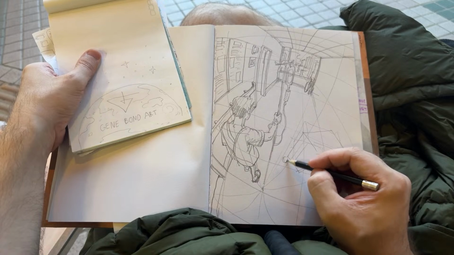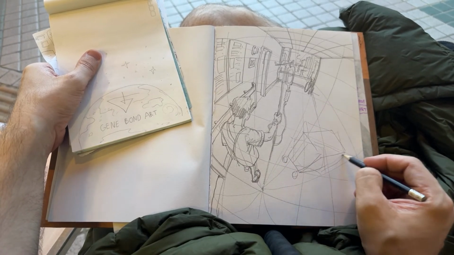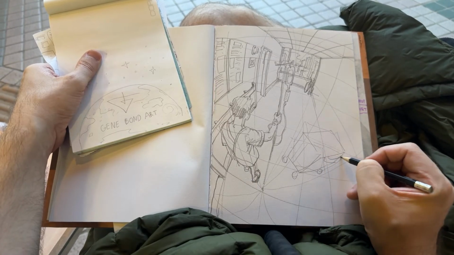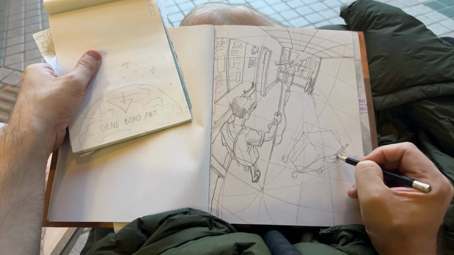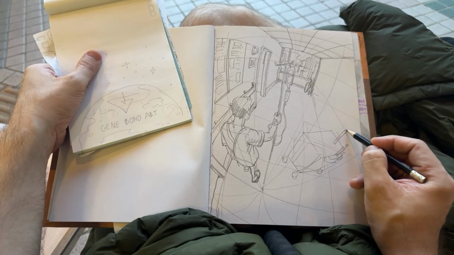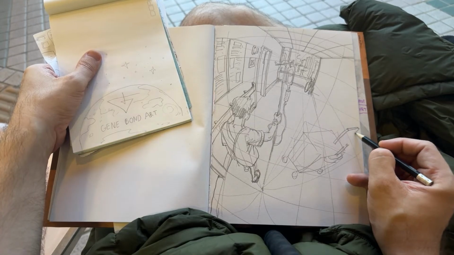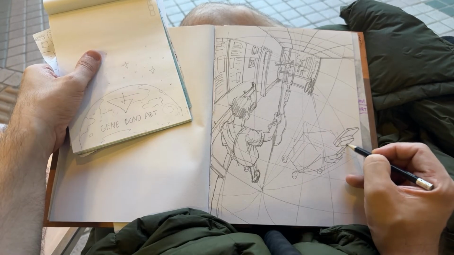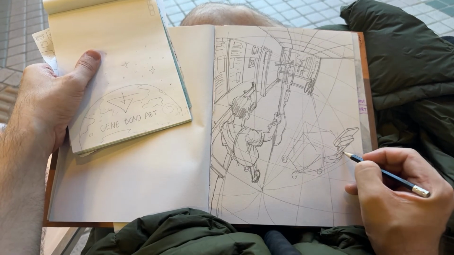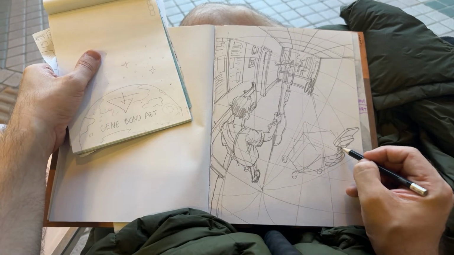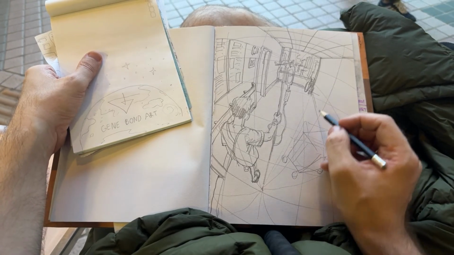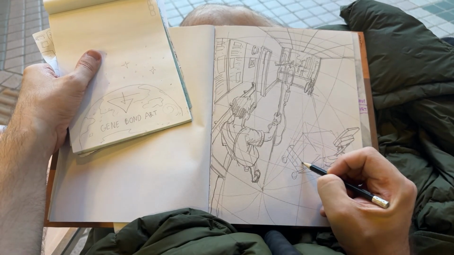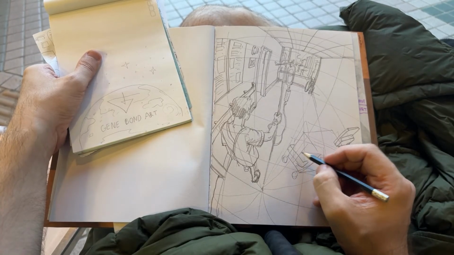So then wheels. Then this computer here. Some cables. Compartments.